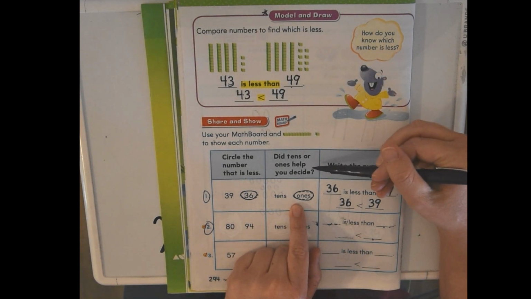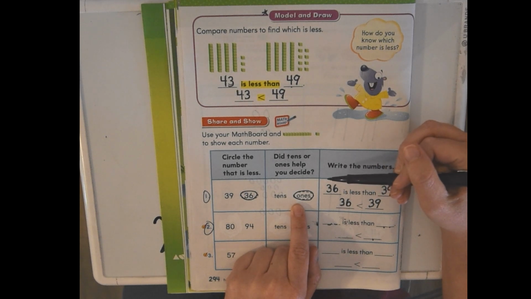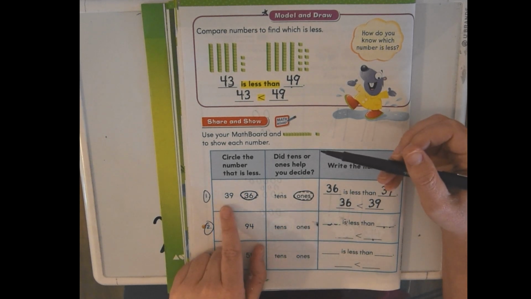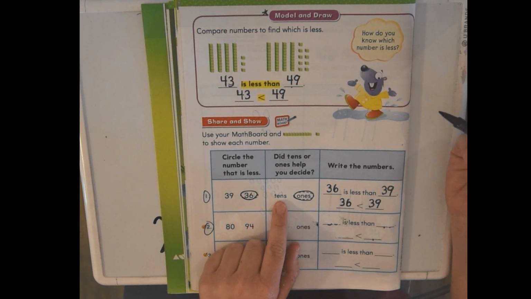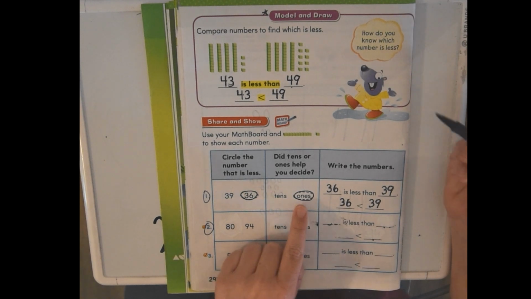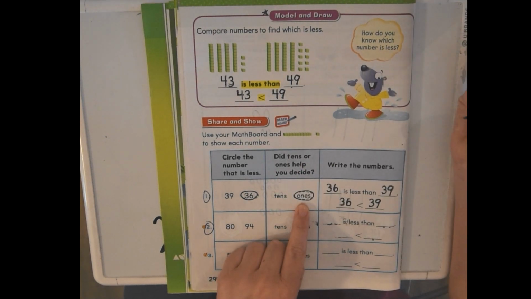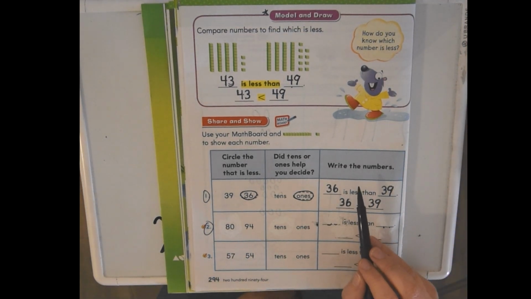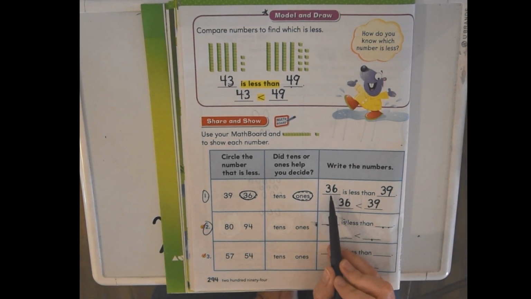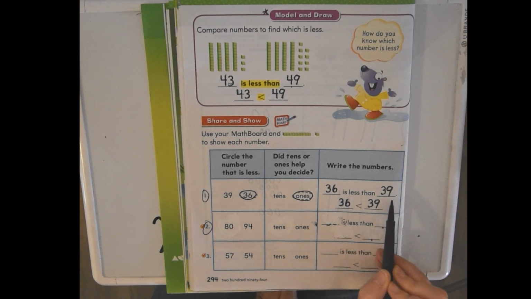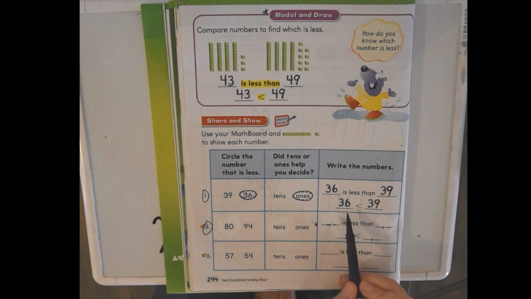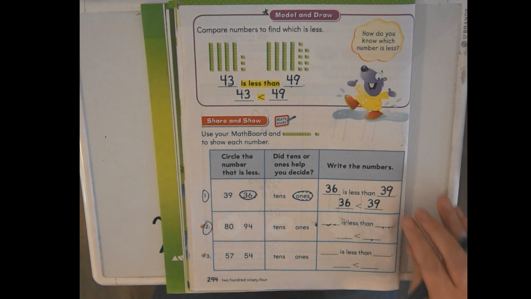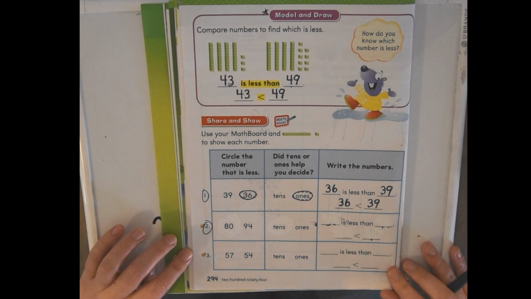Okay, did the tens or the ones help you decide? Well, the tens were the same, so that didn't help us. We had to look at the ones place. So the ones helped us decide. Okay, now we write out the numbers. So we would write 36 is less than 39. So that is what you're going to do for the rest of these problems.